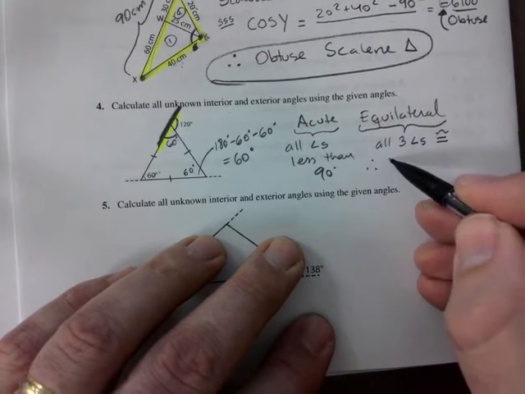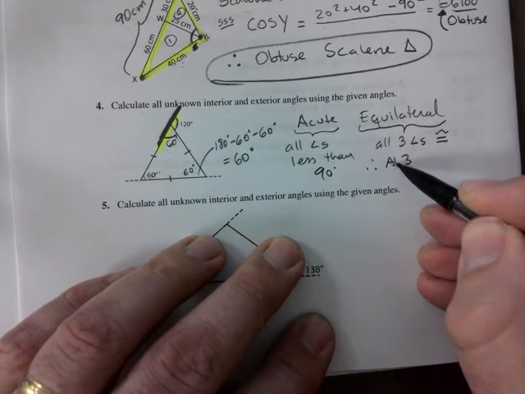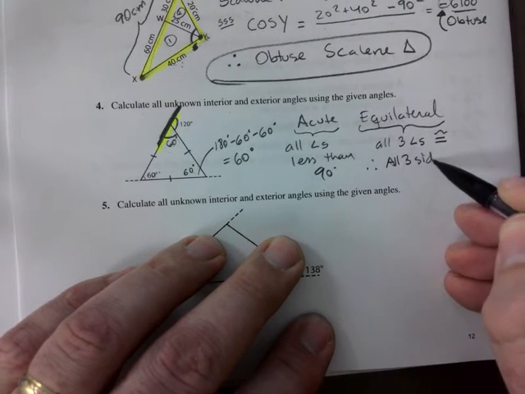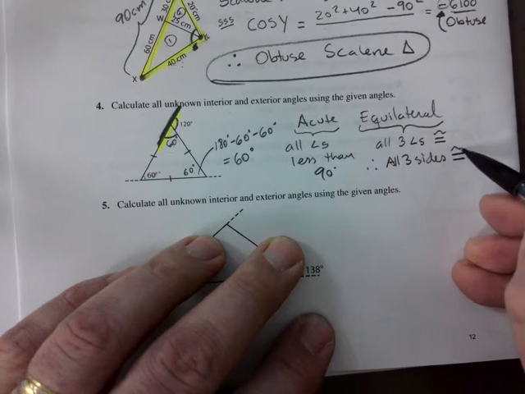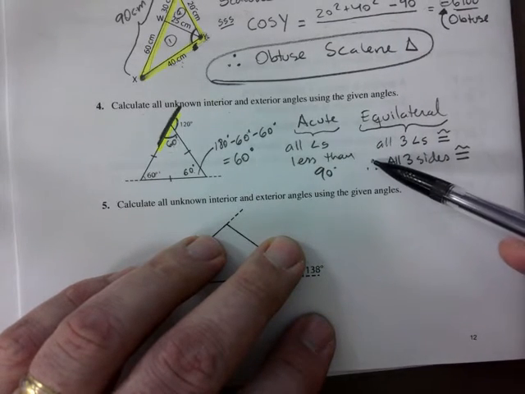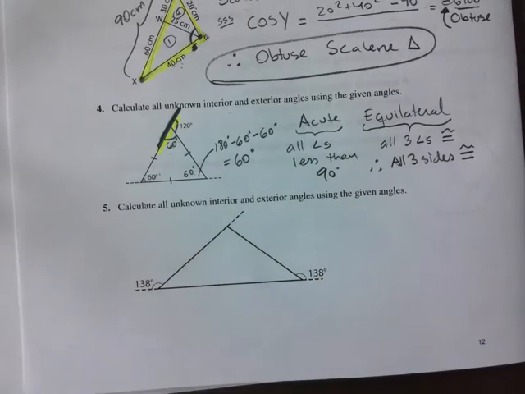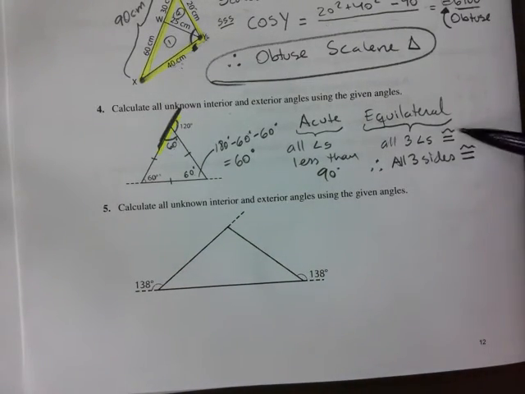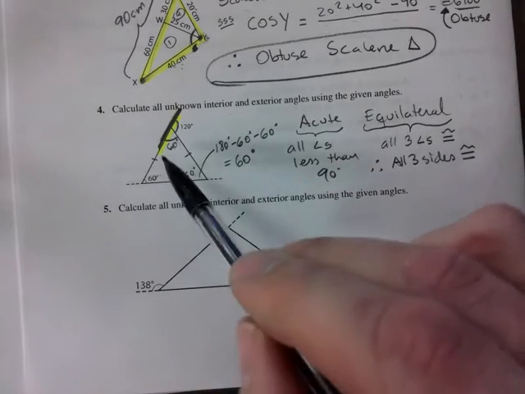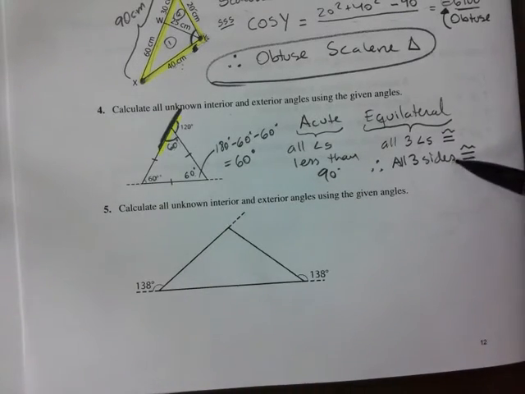Therefore, all three sides are congruent as well. Therefore is just like three dots like that. Don't be scared of that wording. You can write it out if you want. But because all three angles are the same, I don't even need to know what the sides are. They're going to be the same. So I can conclude it's equilateral.